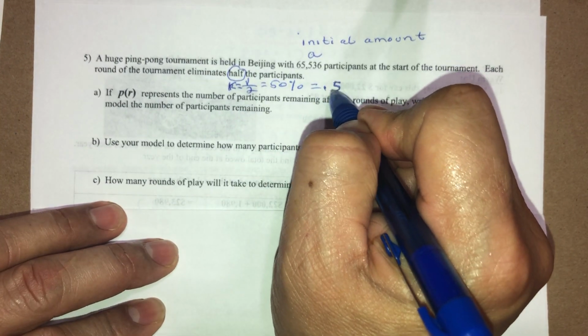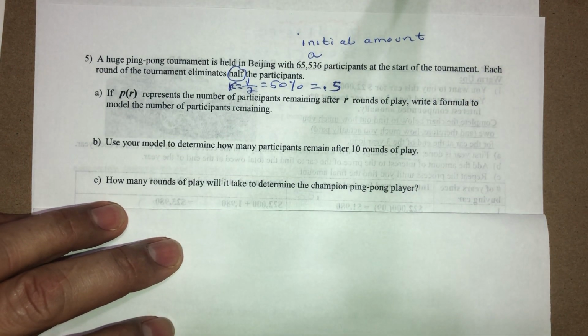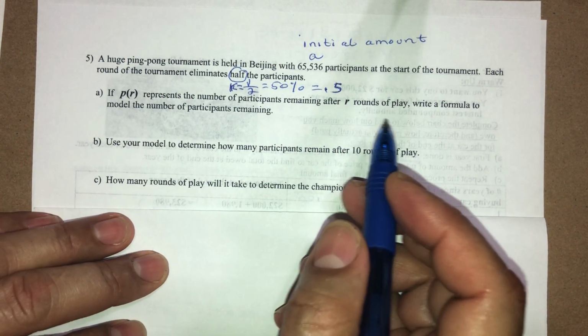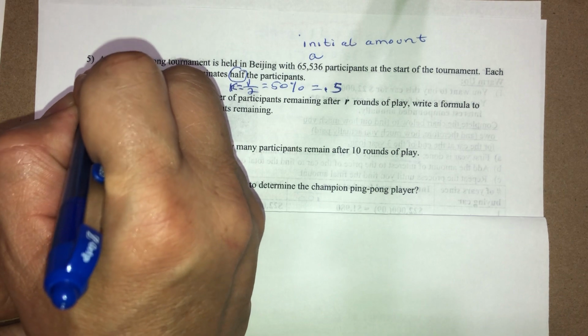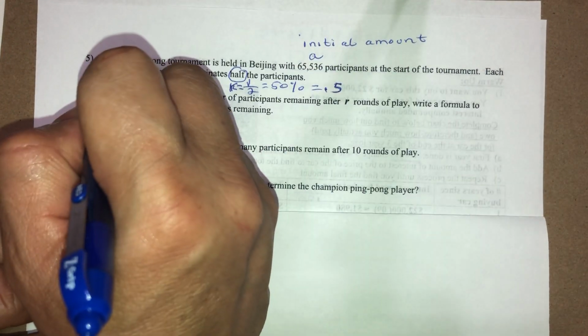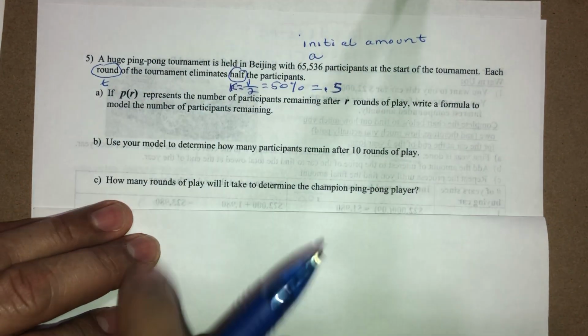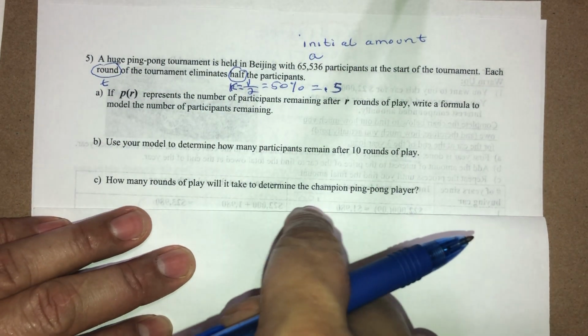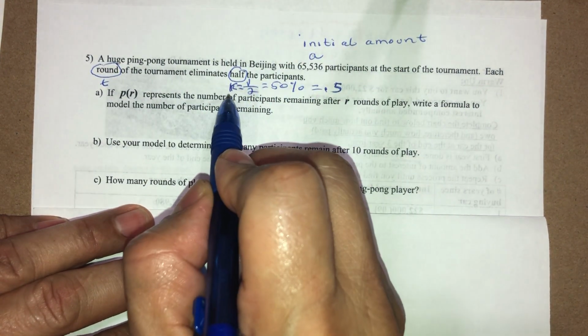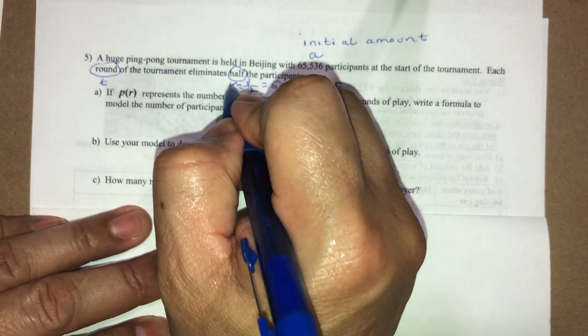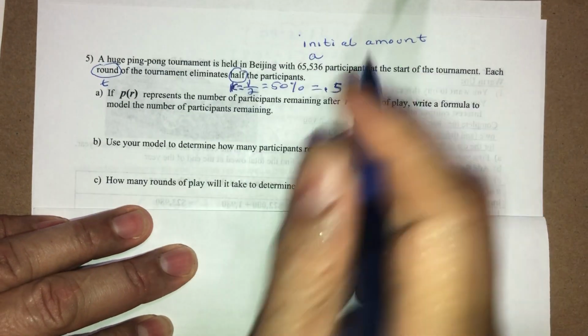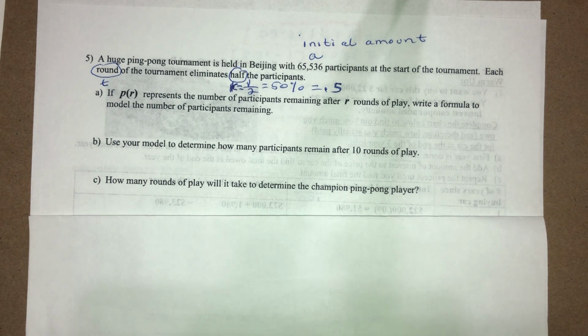Now, because we're not talking about time, we're talking about rounds. Here, rounds is going to be your T, okay? Because remember, for the formula, you're looking for the little a, you're looking for R, and you're looking for T. At times you think that T has to do only with time, but it depends what kind of problem we're working with.